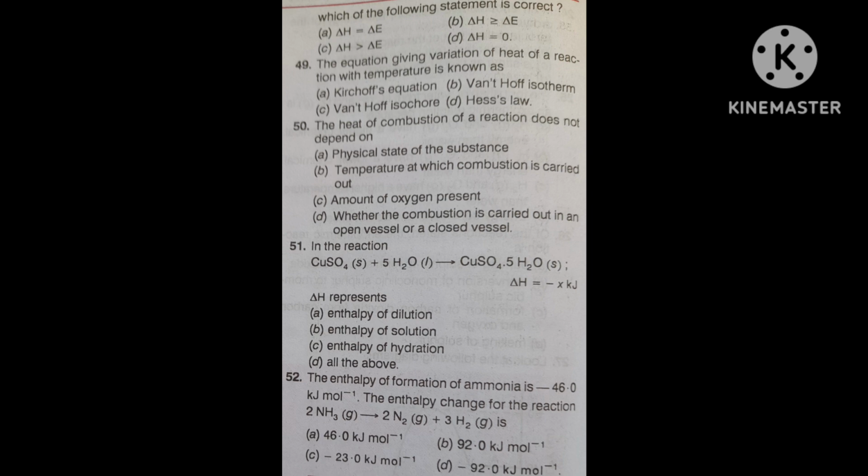Okay, remember this. Actually I told you the question: the heat of combustion of a reaction does not depend on. First option was physical state of the substance.